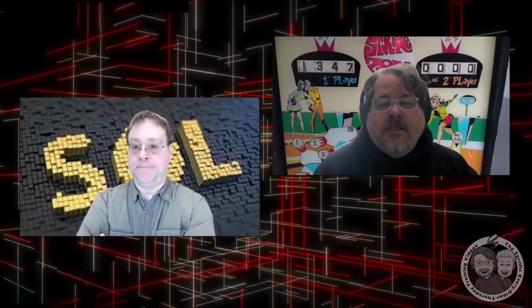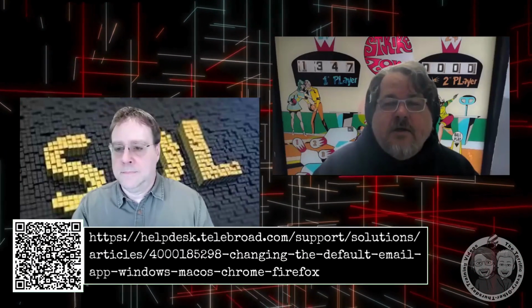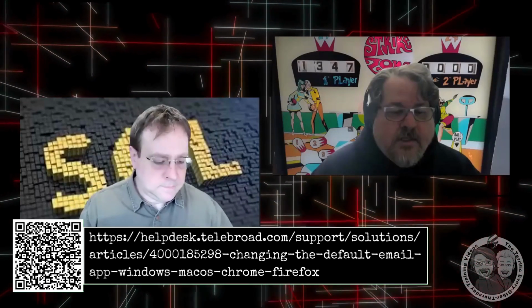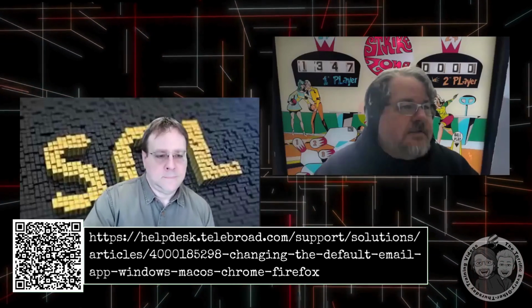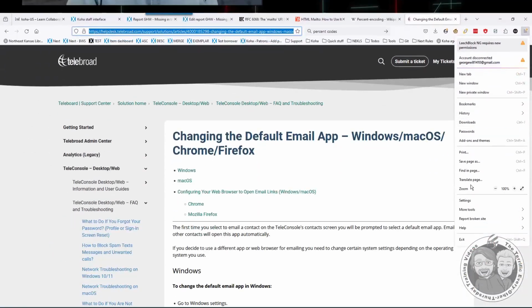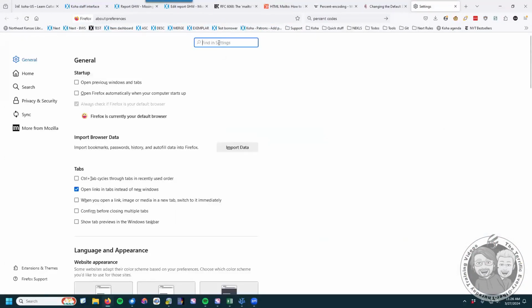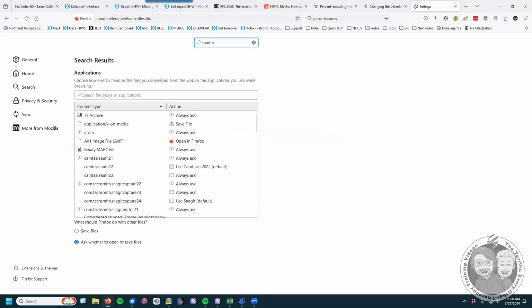The other thing you have to know if you're going to do this is you have to have your computer set up with a default email program, which isn't that hard. And I found another document that's how to configure your default email on your computer. I use Firefox, and so one of the easy things you can do is go into Firefox settings.